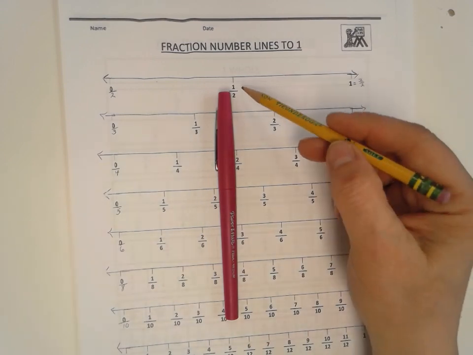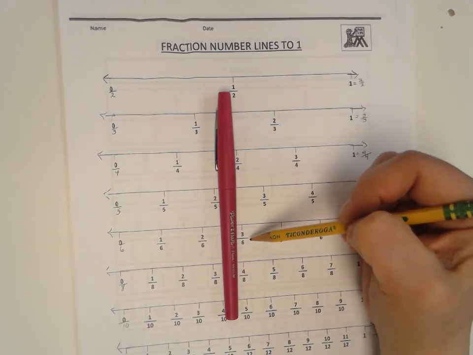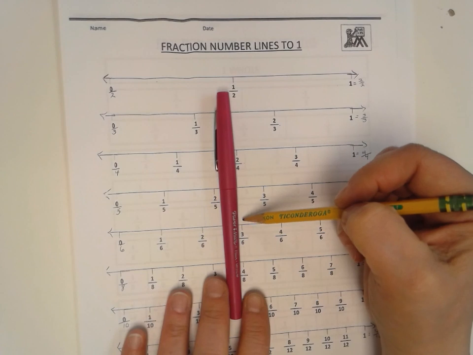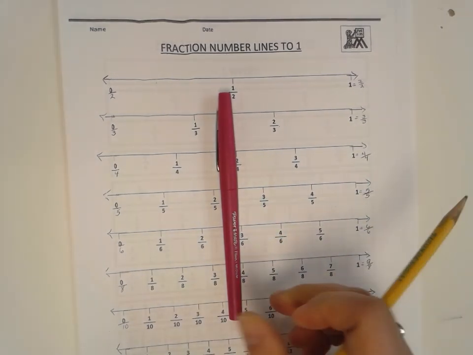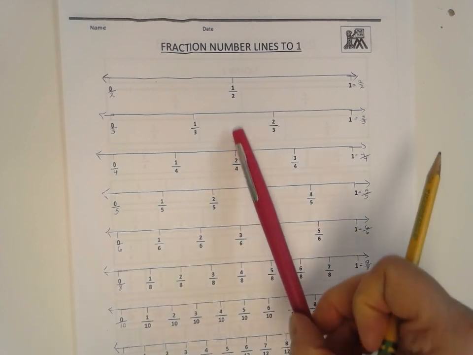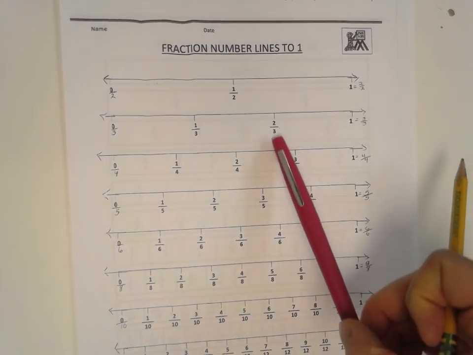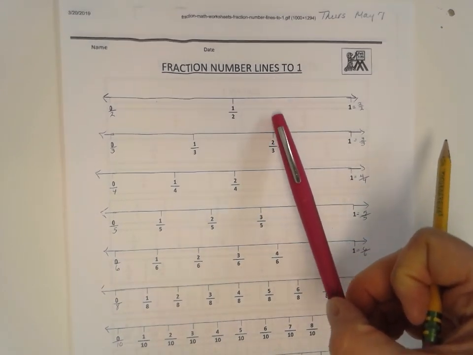It's 1/2, 2/4, and then here are my sixths. So how many sixths are really equal to 1/2? Well, if I draw up the line there, 4/6 is going to be more than 1/2.